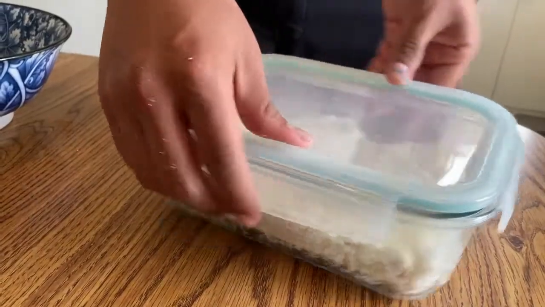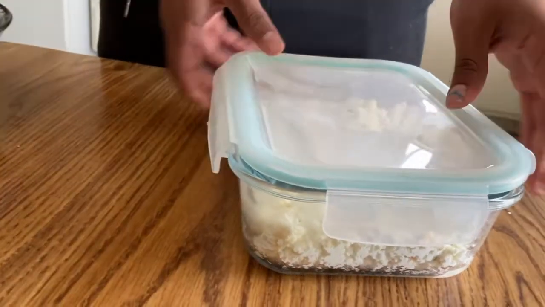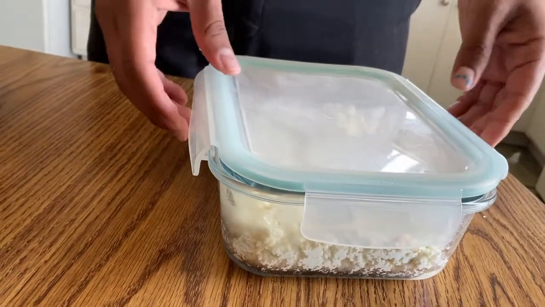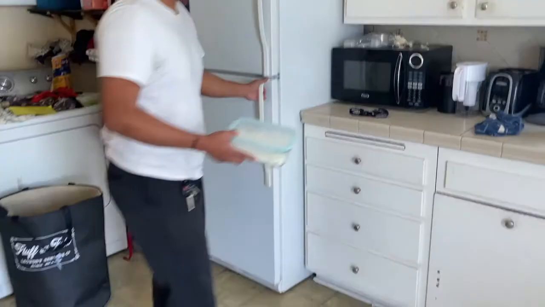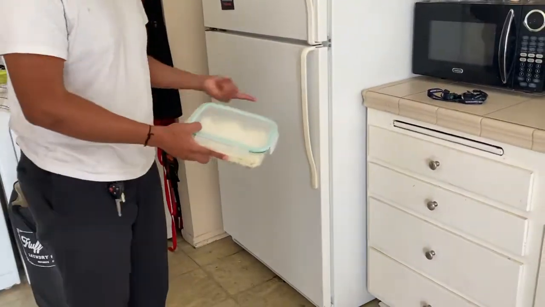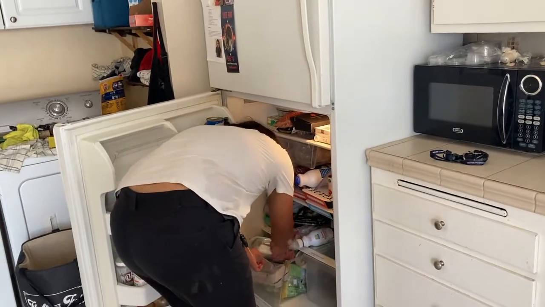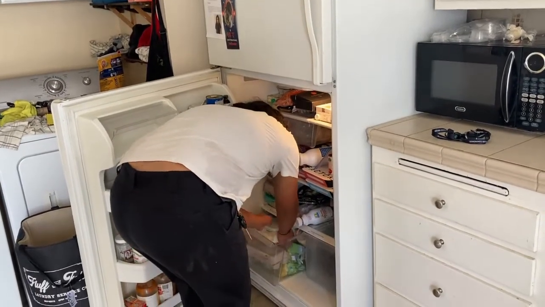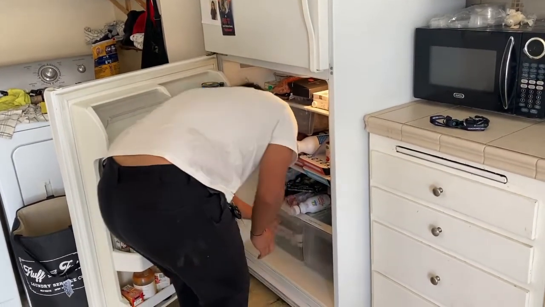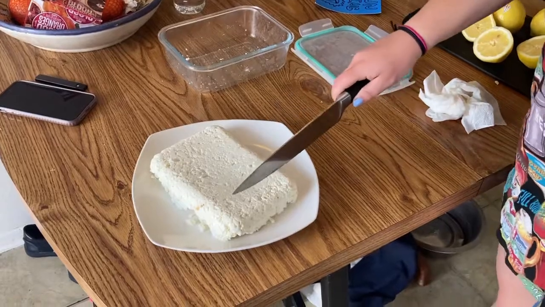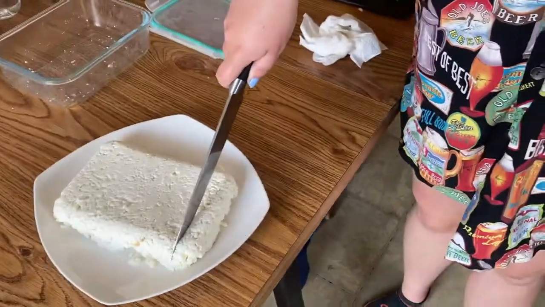And then we're going to seal it up and then put it in the fridge to chill out. This will make sure that it has a firmer texture and that it's fully solidified. It's going to go right here. And we're done. And then here is the final product.